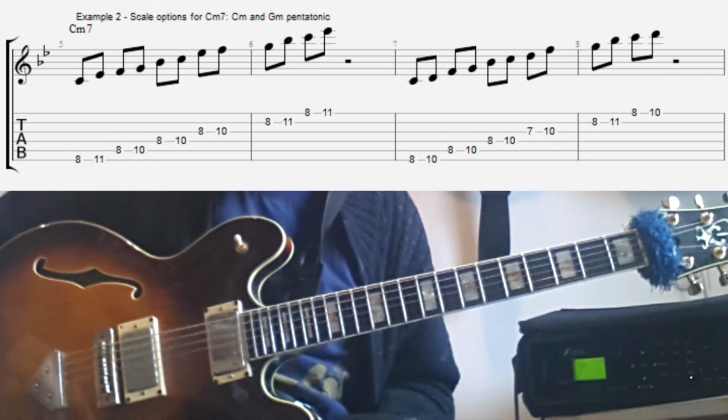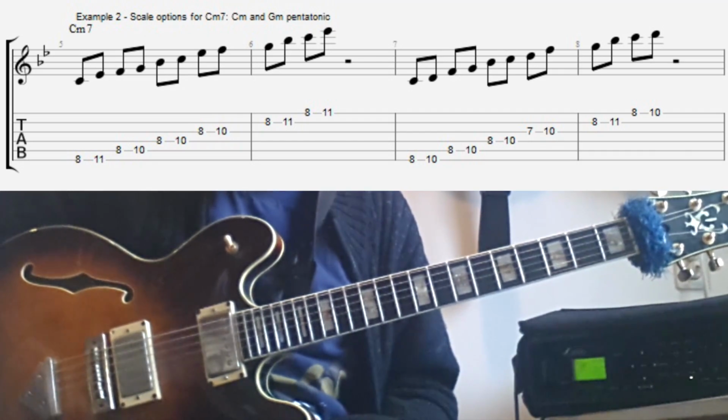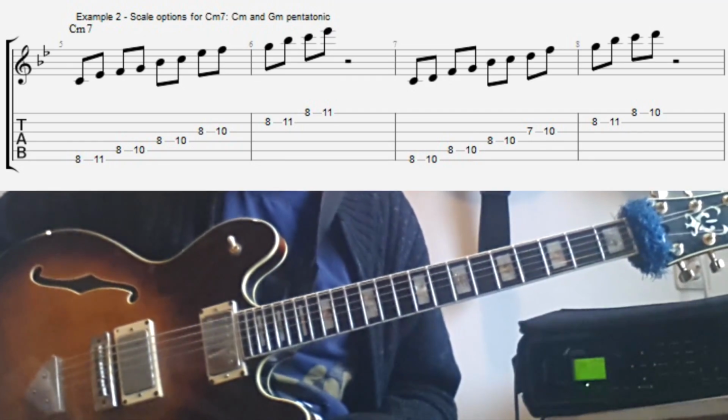We want to have something that just reflects a little bit the sound of the chord and fits with it and doesn't create too much tension in itself.